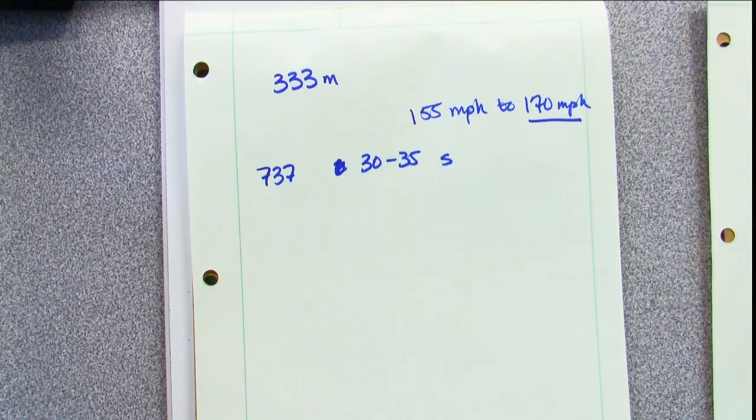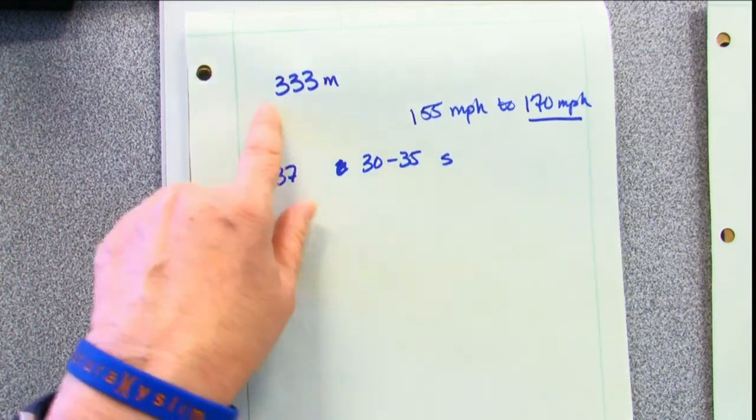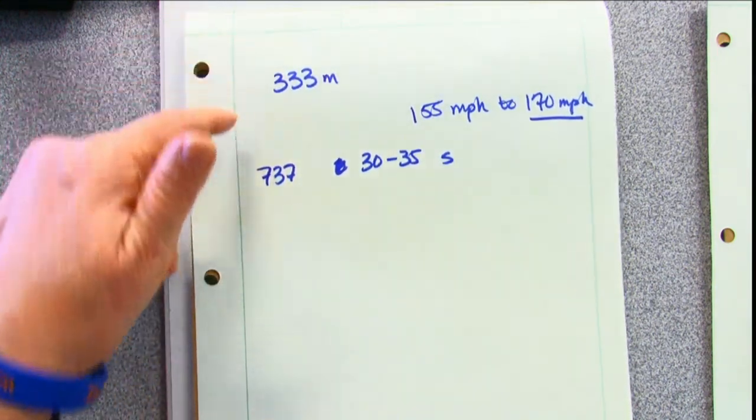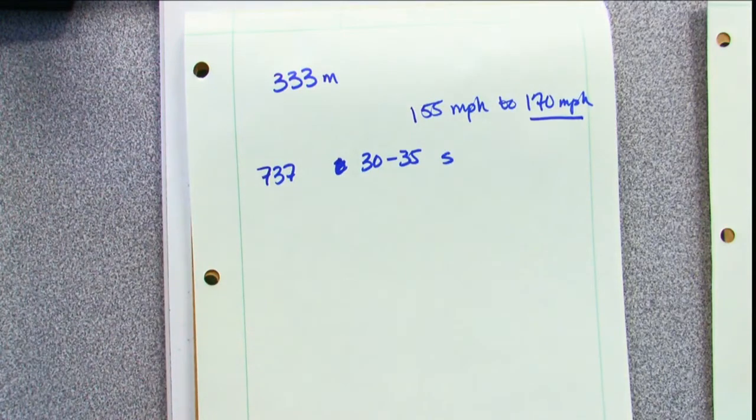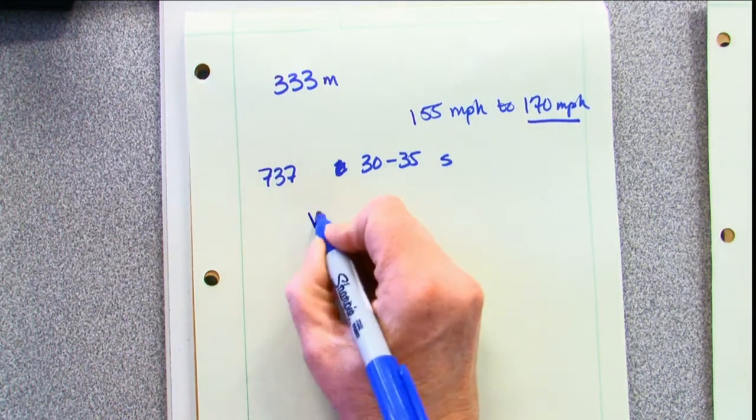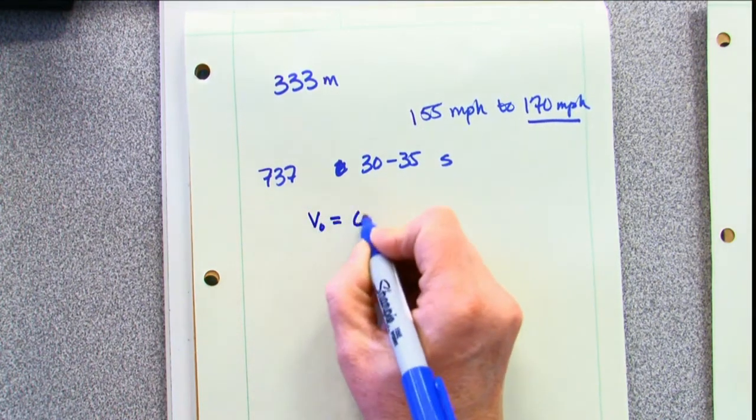So what do I know? The distance, do I know distance? The distance it has to travel. I'm talking 737, not Nimitz class aircraft carrier. I'm going to come back to that. You know, it's speed and time. I know your initial velocity and your final velocity. I know my final velocity and I know my initial velocity. So I know my initial velocity is 0.